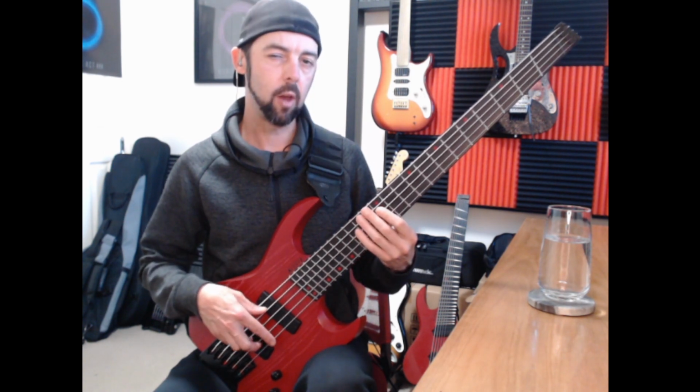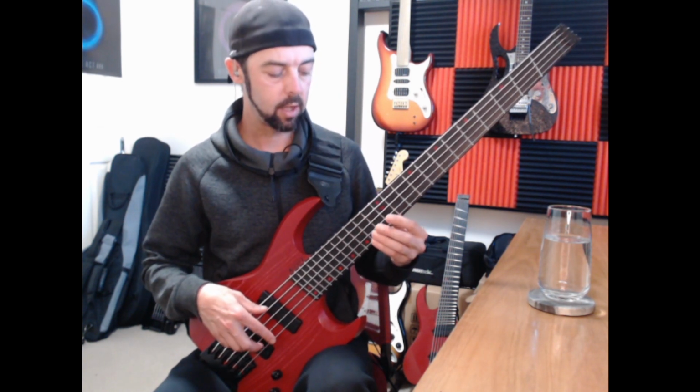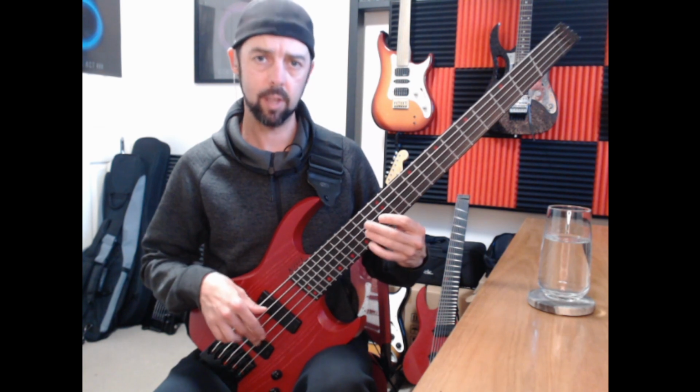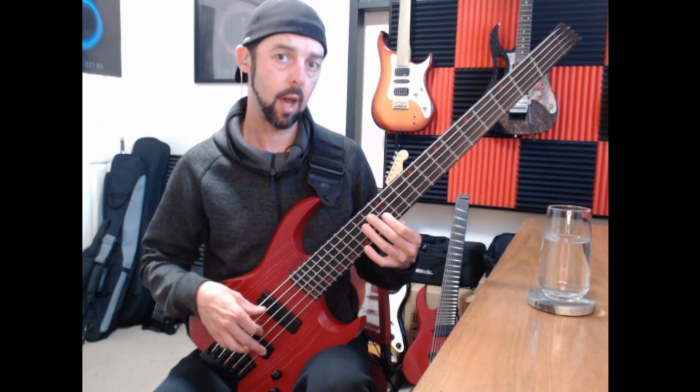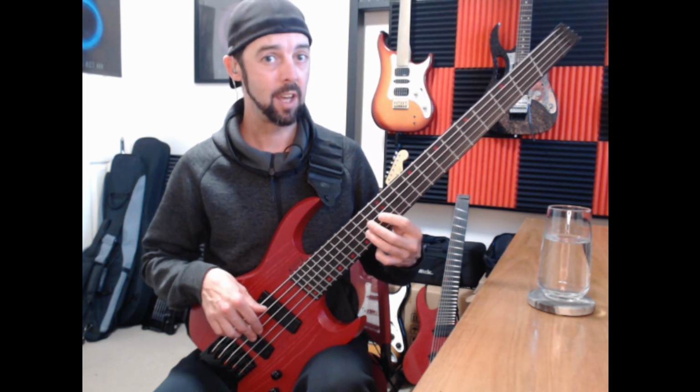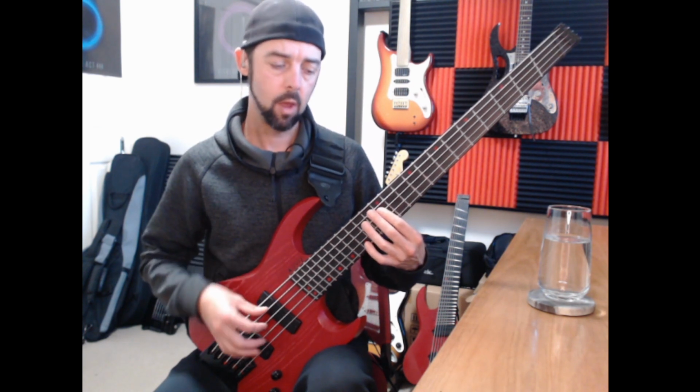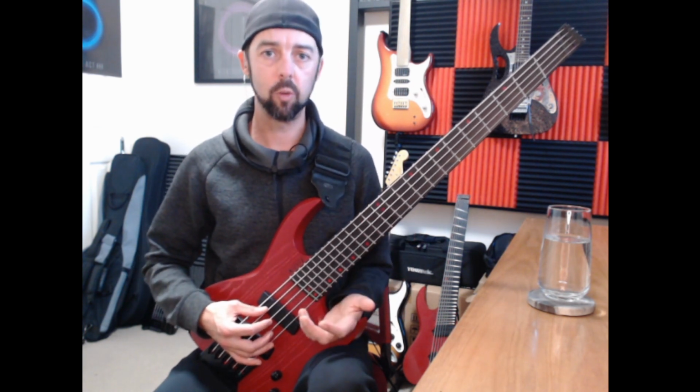For those playing at home, this is A minor pentatonic. We're playing A, down to E, down to D, up to G, down to E, down to A. So let's see what we can do with that rhythmically.